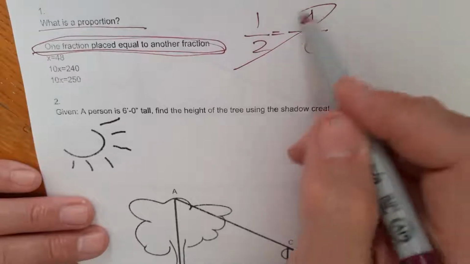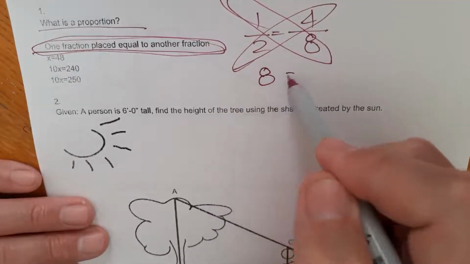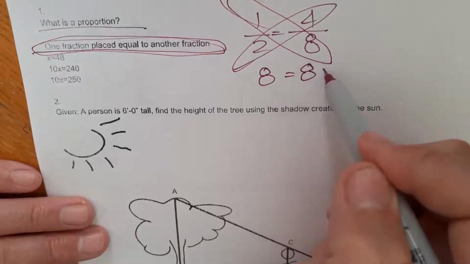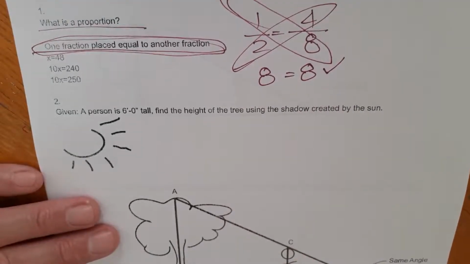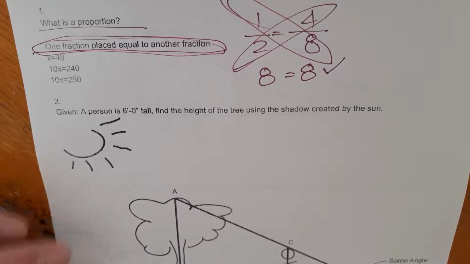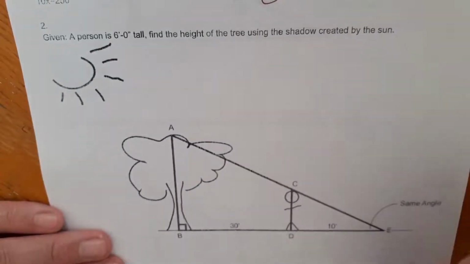And how do we solve this? We cross multiply. And if we did, 1 times 8 is 8, equals 2 times 4 is 8. Oh, I mean, it's so simple and so not simple at the same time. Trust me, it's a little bit brilliant right there, all right? And I hope you see a little bit of that as you get to use it and see how it interacts with these nested triangles.